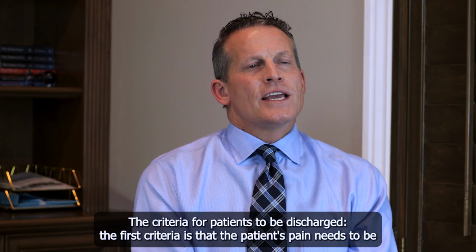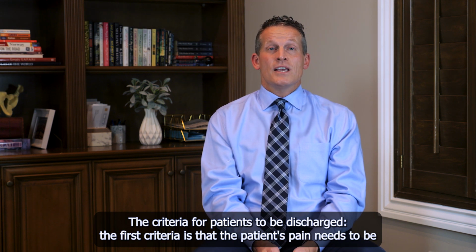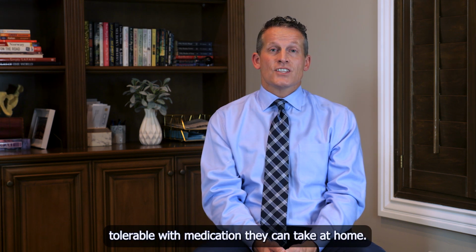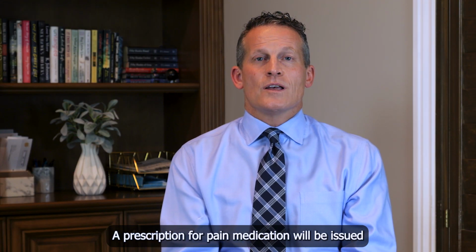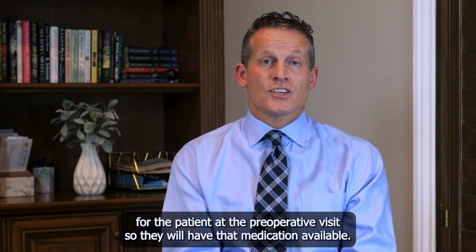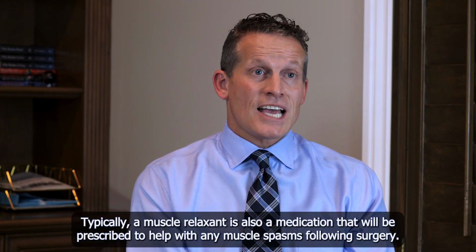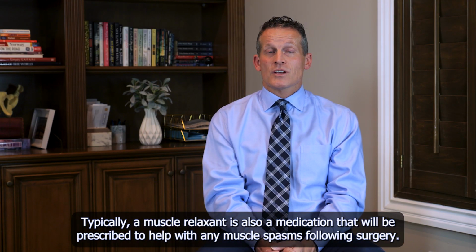The criteria for patients to be discharged: the first criteria is that the patient's pain needs to be tolerable with medication they can take at home. A prescription for pain medication will be issued for the patient at the preoperative visit, so they will have that medication available. Typically, a muscle relaxant is also a medication that will be prescribed to help with any muscle spasms following surgery.